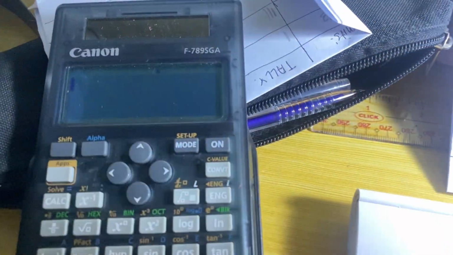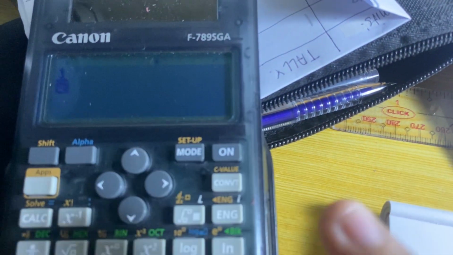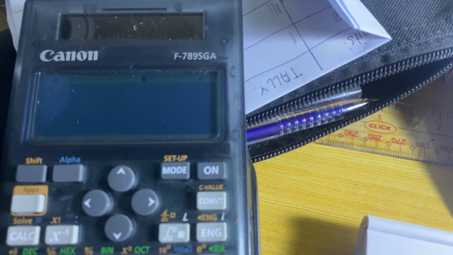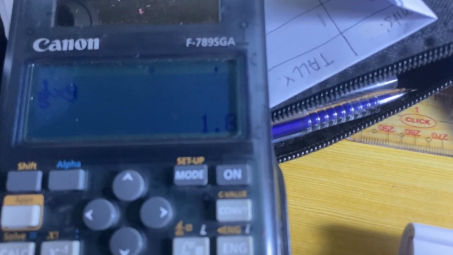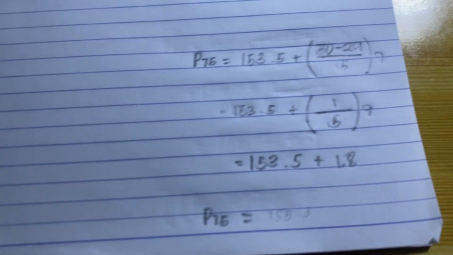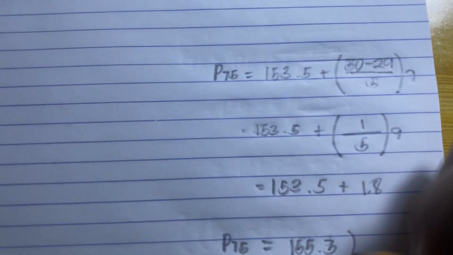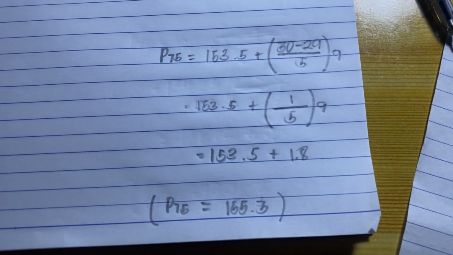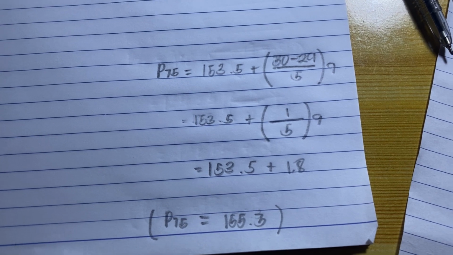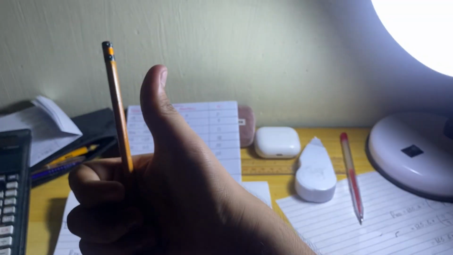Tara. 1 over 5 times 9 is equal to 1.8. Diba? So, ayan, 1.8. So, 153.5 plus 1.8 is equal to 155.3. So, ang naging answer natin sa 75th percentile is equal to 155.3. Sana nag-gets nyo ulit.